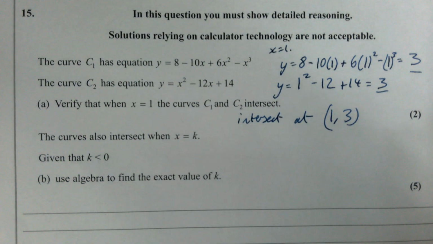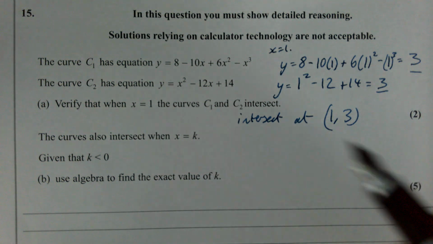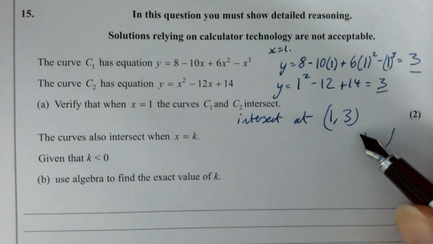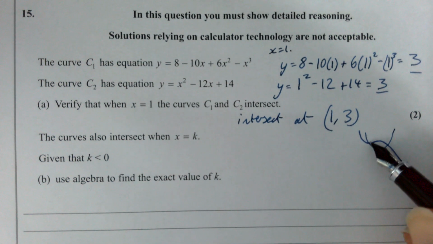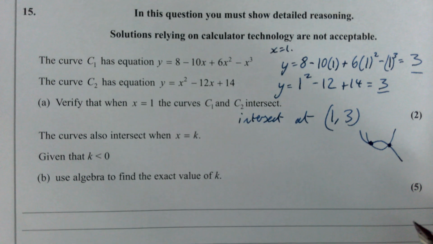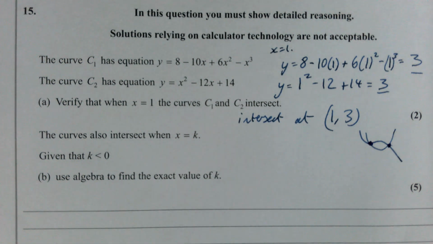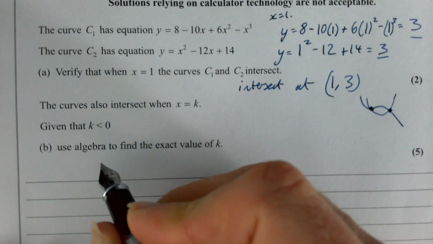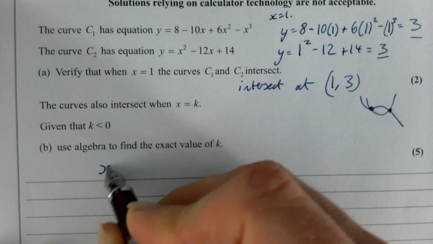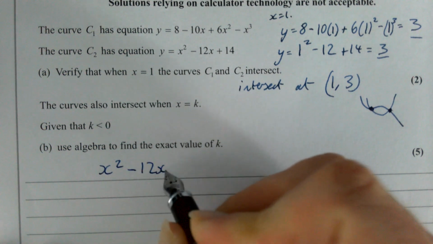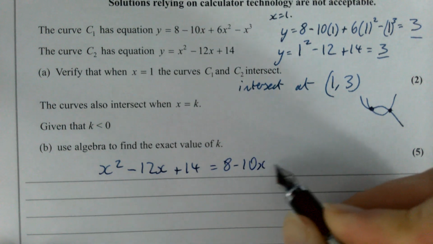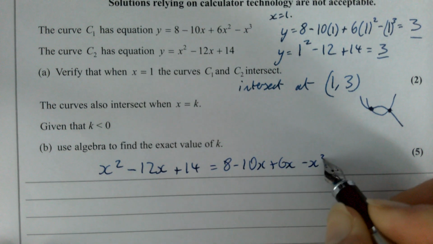Right, so the curves also intersect when x equals k. So we've got two curves. One of them's a quadratic, the other one's a negative cubic, so it's doing maybe something like that. So we've got a point there and a point there. And they're going to intersect when they're equal to each other. So the first mark you're going to get is just for writing the two equations equal each other. So x squared minus 12x plus 14 equals 8 minus 10x plus 6x squared, take x cubed.